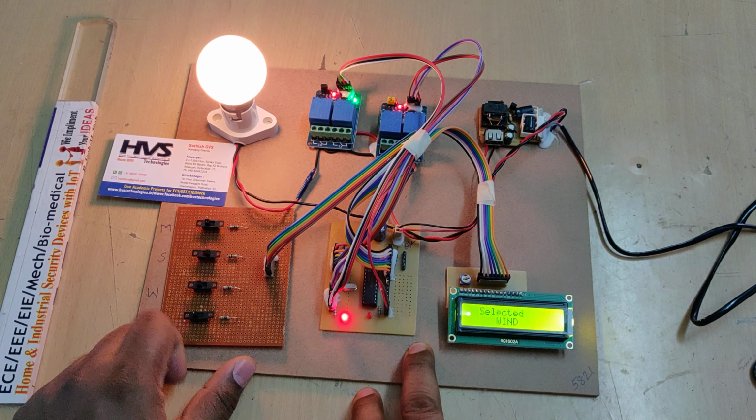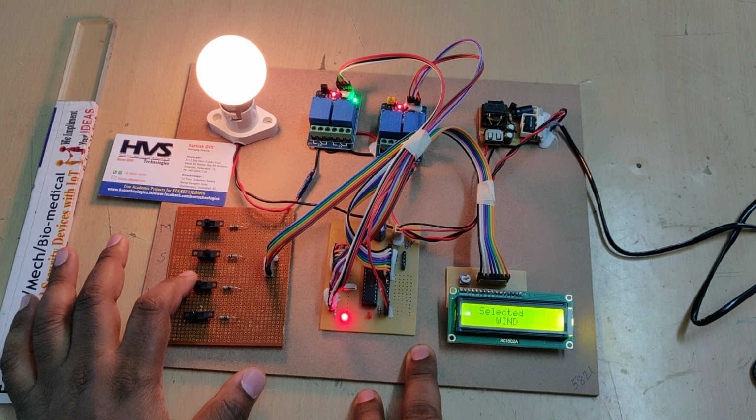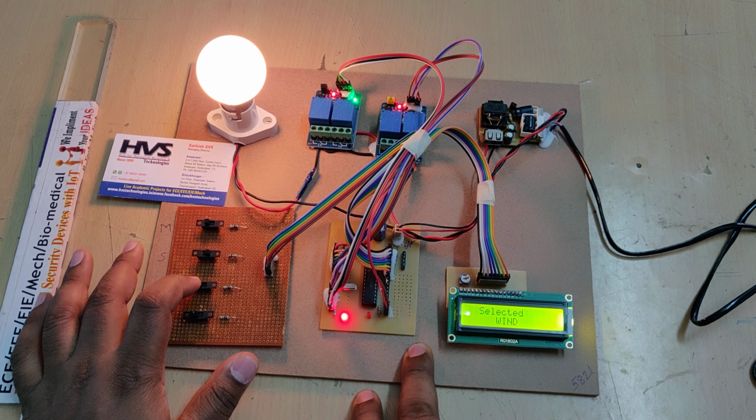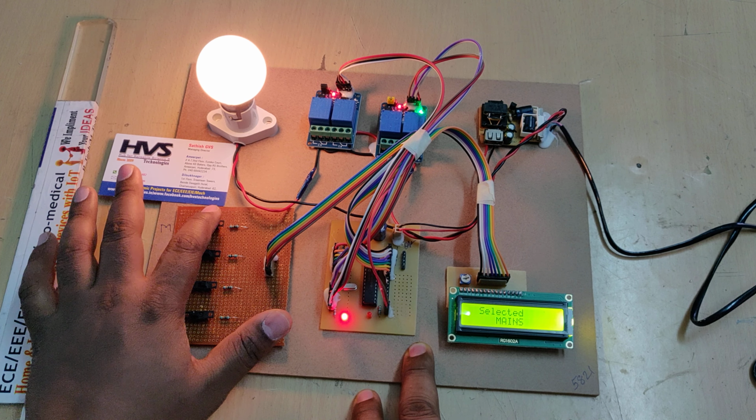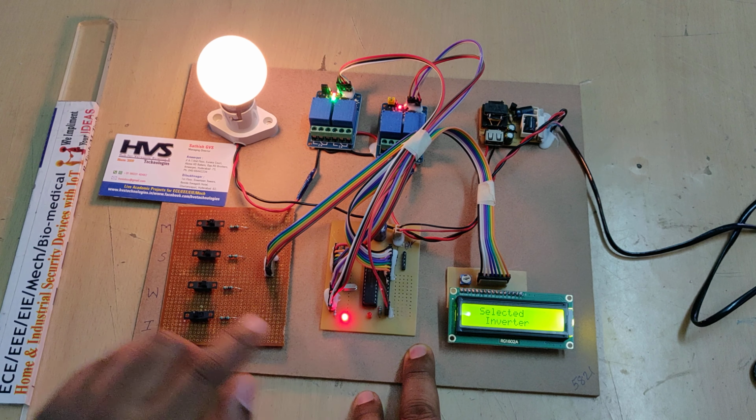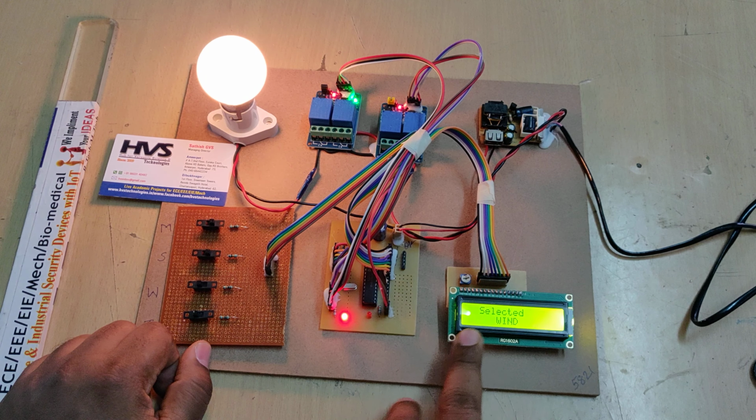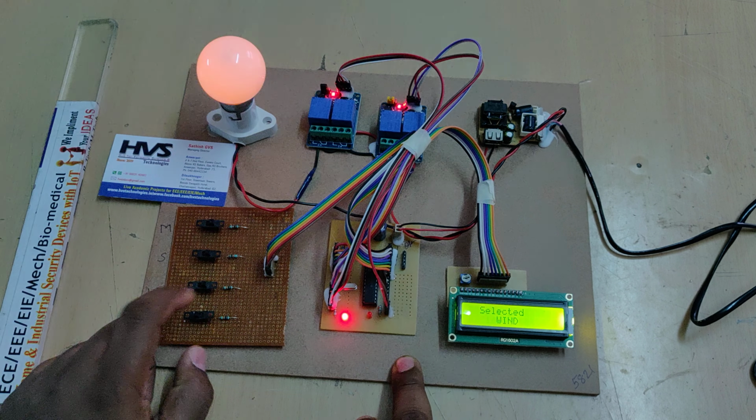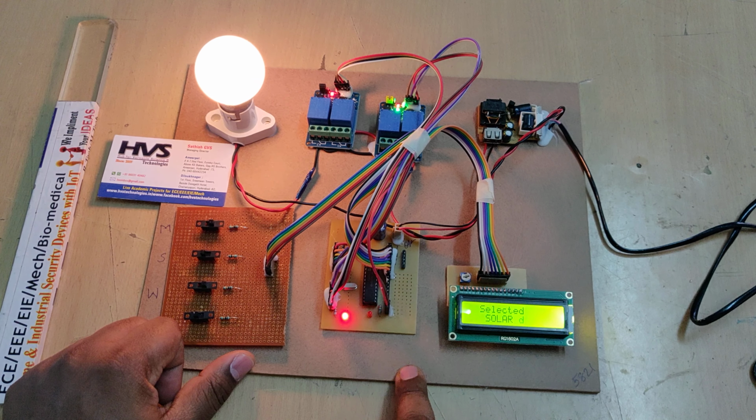Here solar is not available, but only the wind is available during the night times. If the wind is not available, then it will go directly to the mains. If the mains is also not available, it will go to the inverter. If the wind comes again, it will switch to the wind. If the solar comes, it will go to the solar.